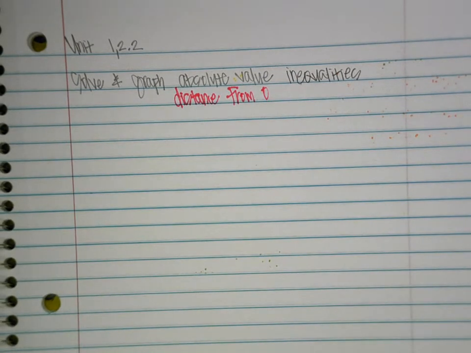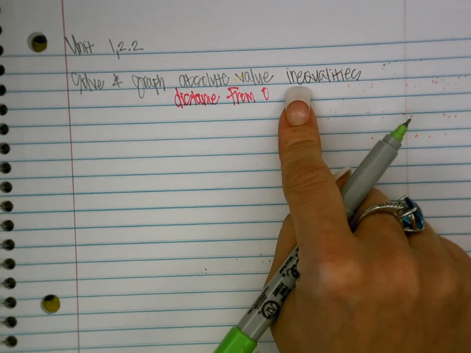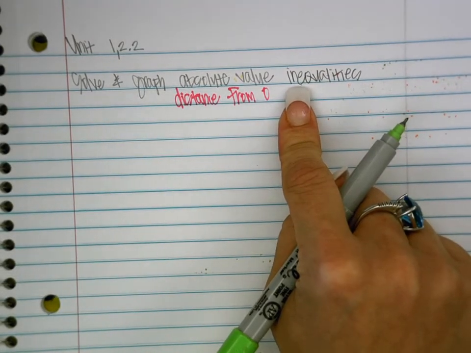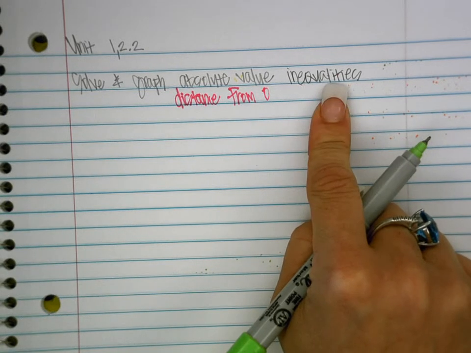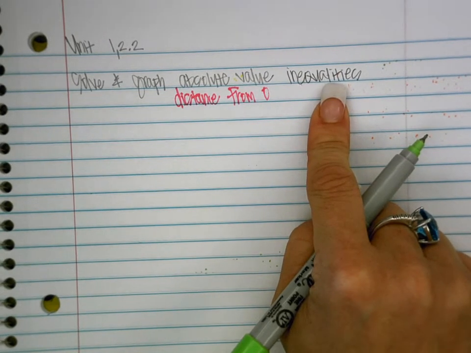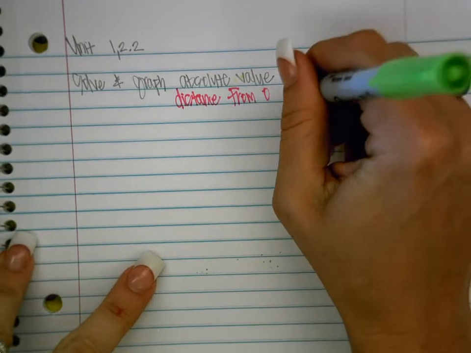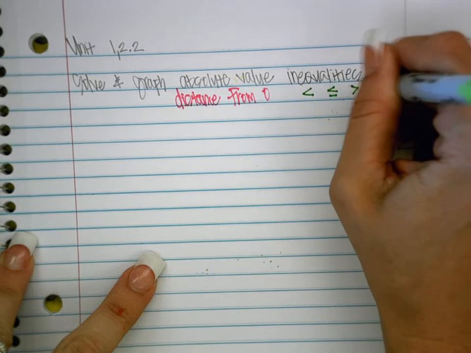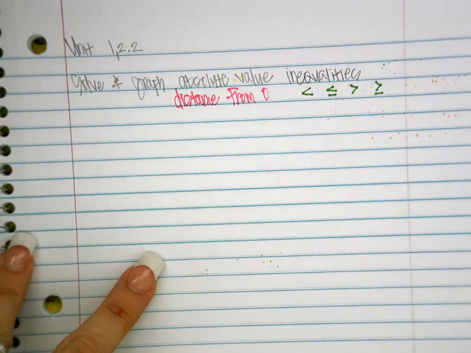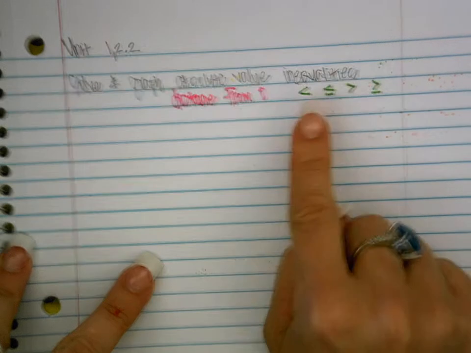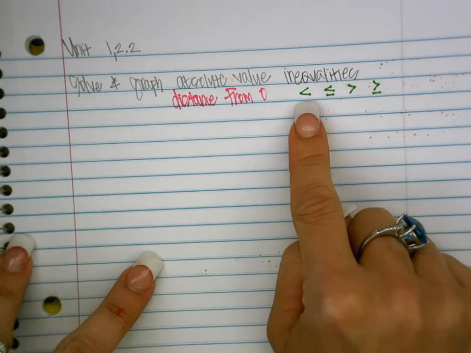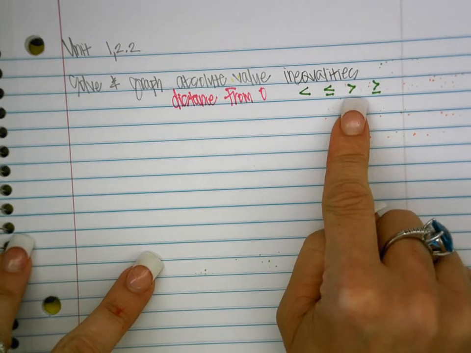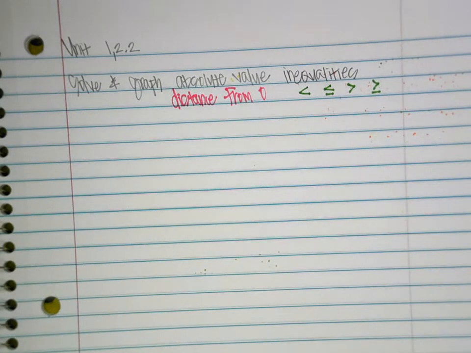Does anyone know what is an inequality? What does the prefix in mean? Not. So not equal. So if it's not equal, greater than or less than. Okay, so different inequalities could be less than, less than or equal to, greater than, and greater than or equal to. Now, I know it seems very basic, but a lot of times people have a little trouble remembering which one is less than, which one is greater than. So I have a little trick to learn here.